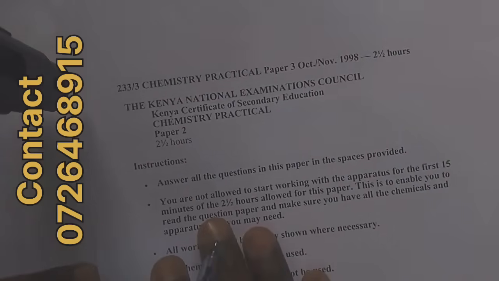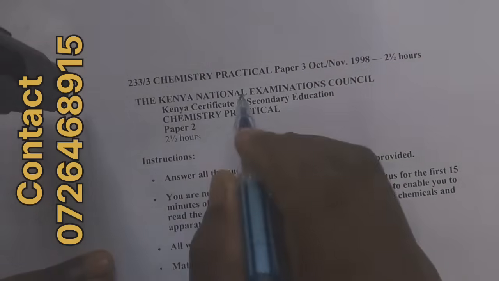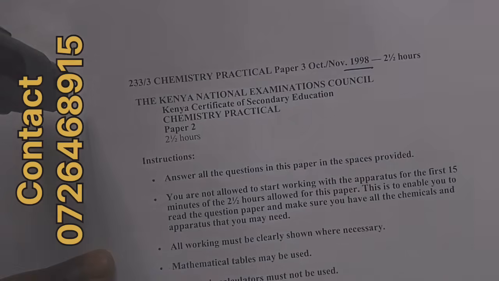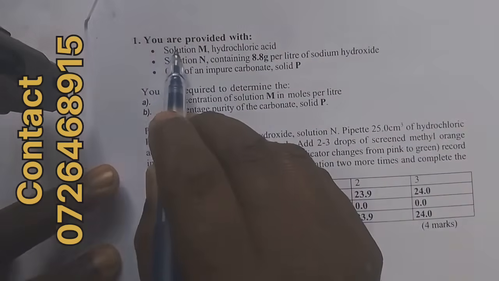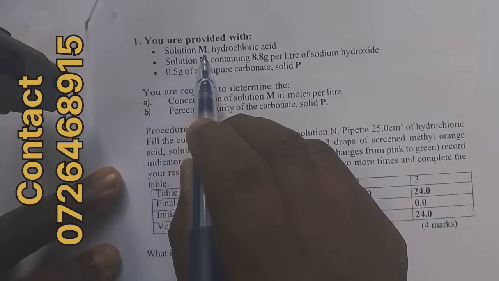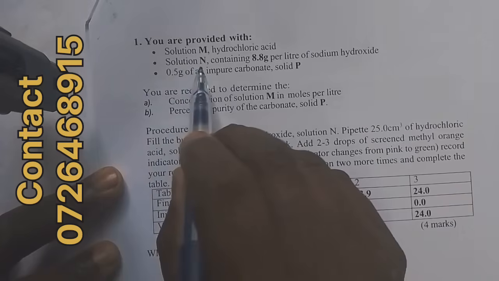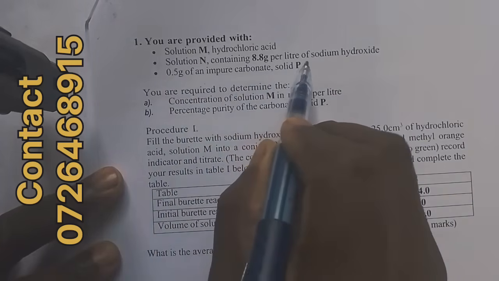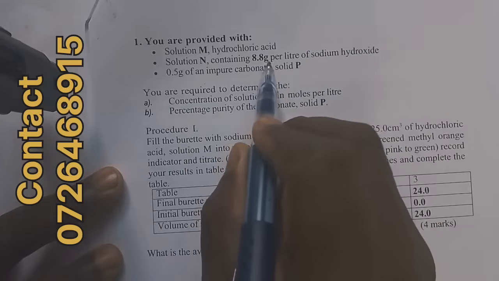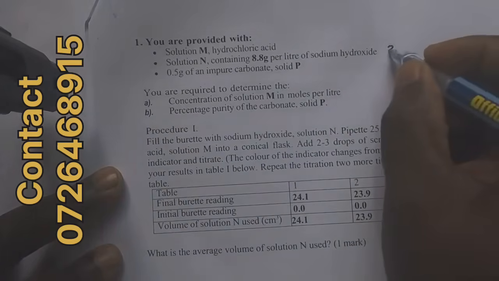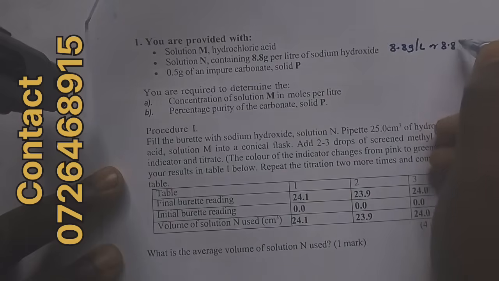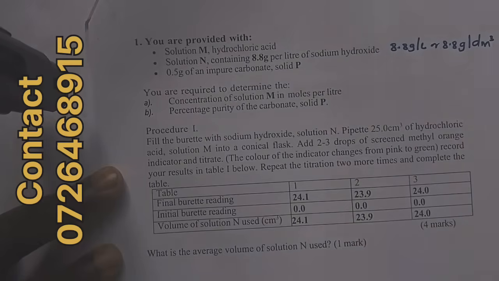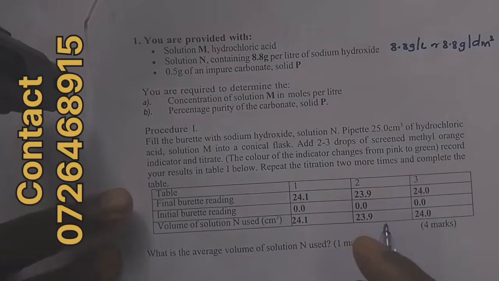Welcome wherever you are. This is Teacher David. I want to take you through Chemistry Paper 3, the year 1998, as we prepare for this year's exam. You are provided with M, hydrochloric acid, solution N containing 8.8 grams per liter of sodium hydroxide. So 8.8 grams per liter, I want to explain this. This means it is 8.8 grams in a liter, or 8.8 grams in dm cube, because 1 dm cube is equal to 1 liter. Those are the key words you need to know.